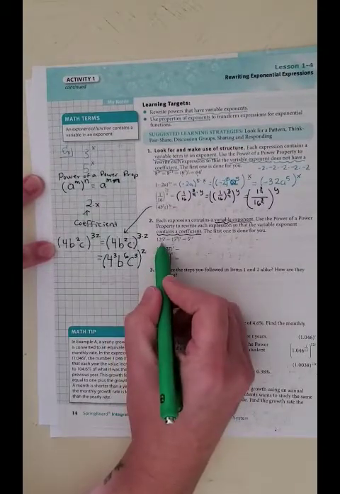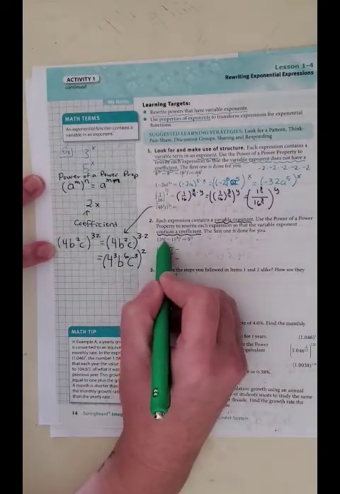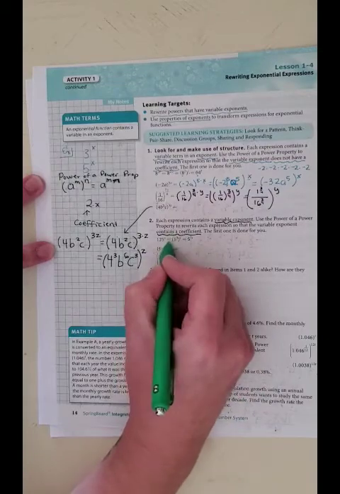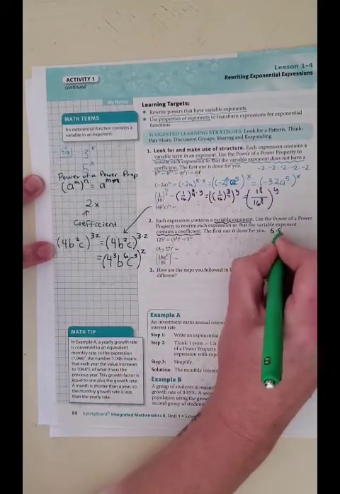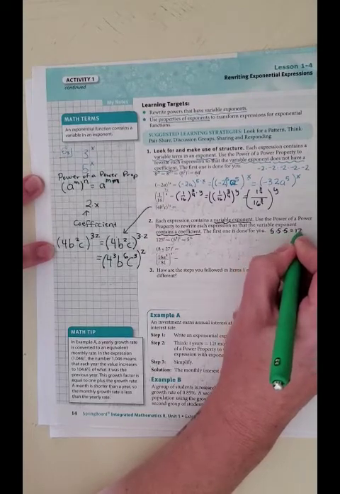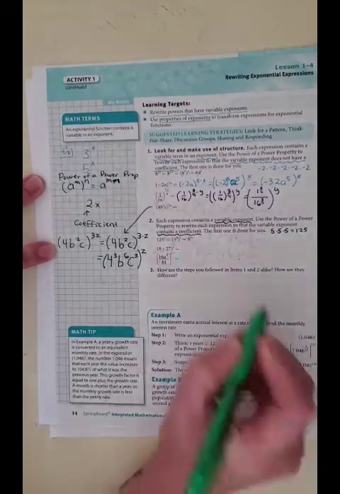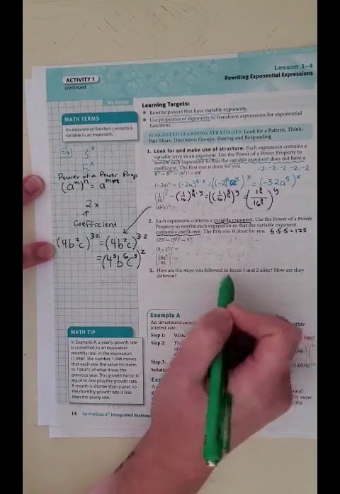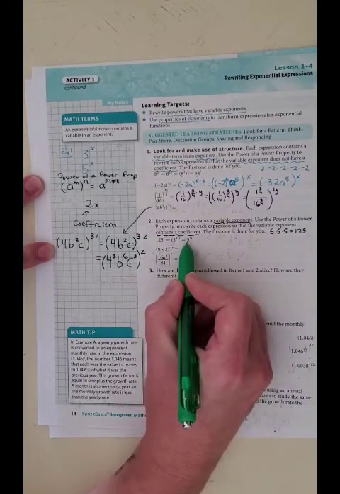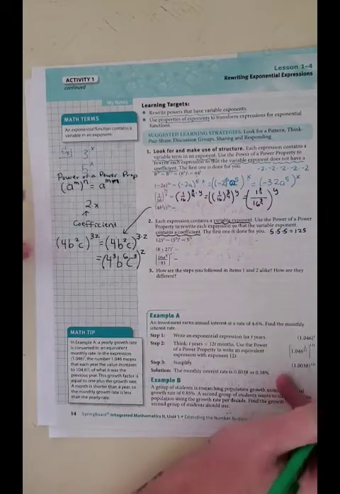So the first one, they have 125 to the s power. And they rewrote 125 as 5 cubed, and that's because 5 times 5 times 5 is 125. And so that's 5 to the 3rd power, all to the s power, and then we can rewrite it as 5 to the 3s power.